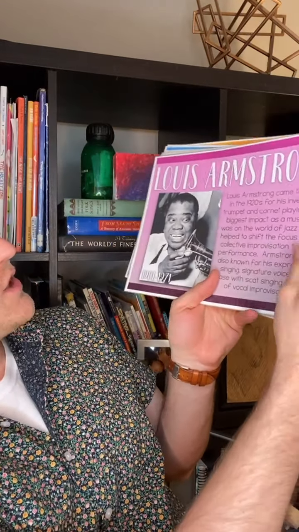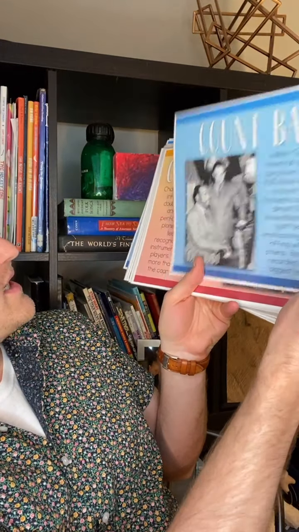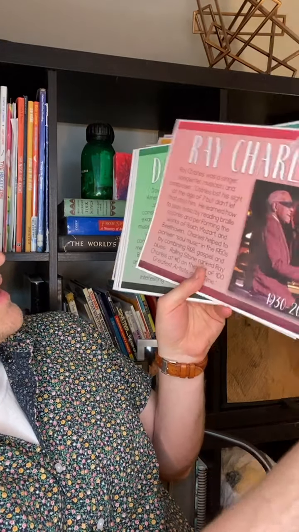Billie Holiday. I sort of love that blue color in the background. It just seemed to be perfect with her profile. Bessie Smith. Ella Fitzgerald, Louis Armstrong, Count Basie, Charles Mingus, Ray Charles. So it goes through and on each one talks a little bit about them, gives their dates, or if they're still alive, and a profile.